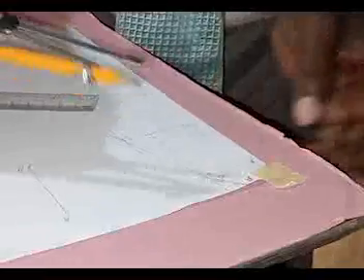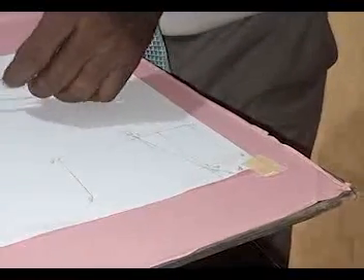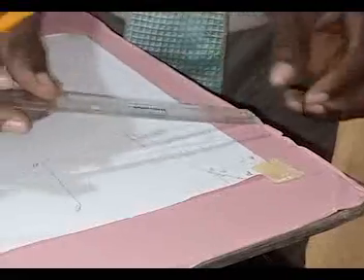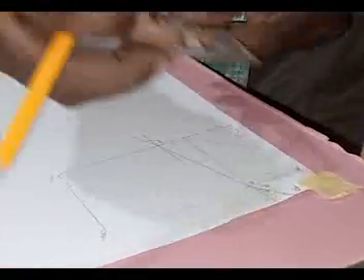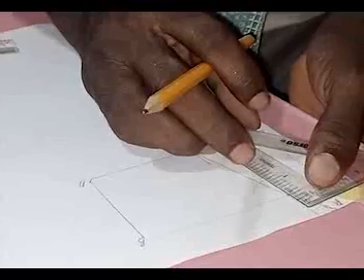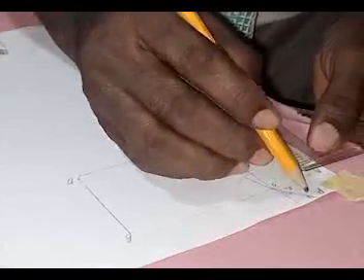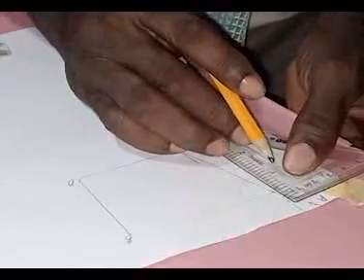So that is the radius of 2.0 centimeter. Then you use your right angle triangle to draw the point at which the circle touches the incident ray.